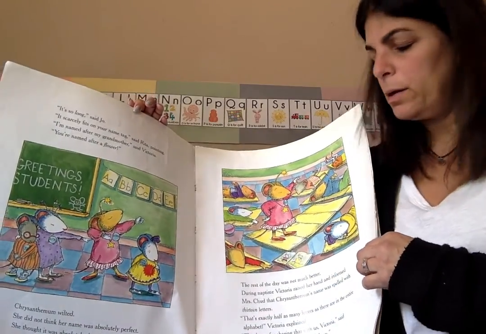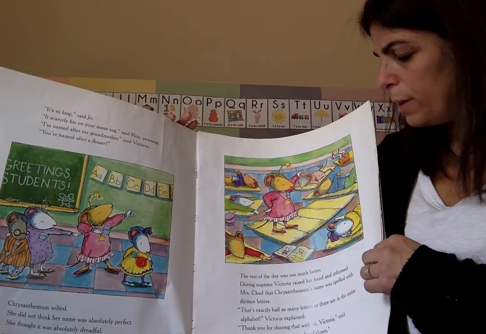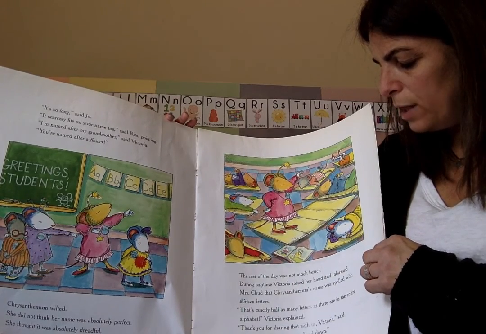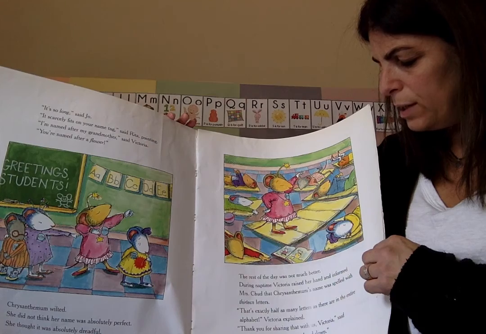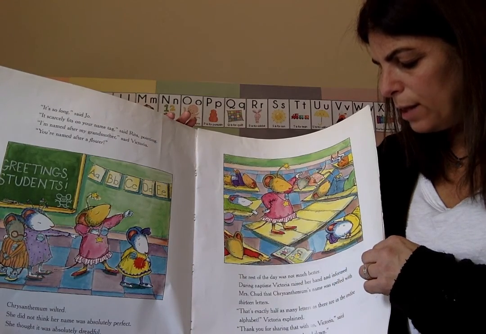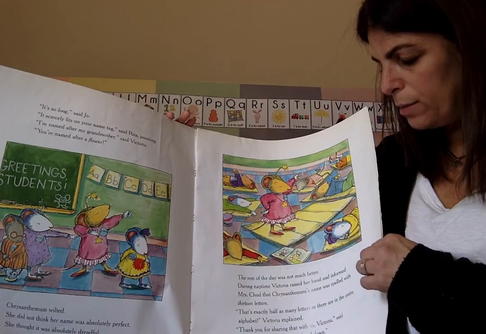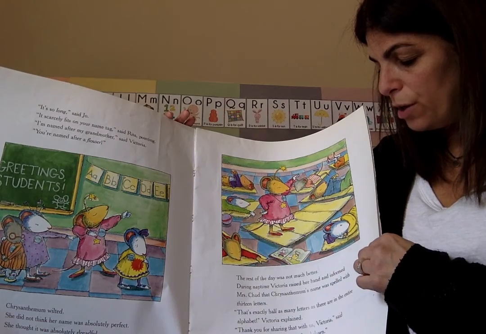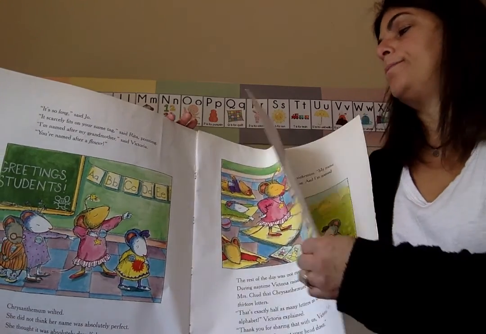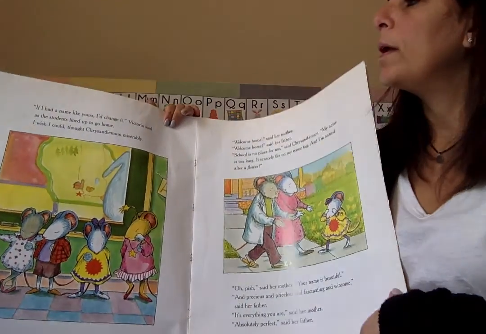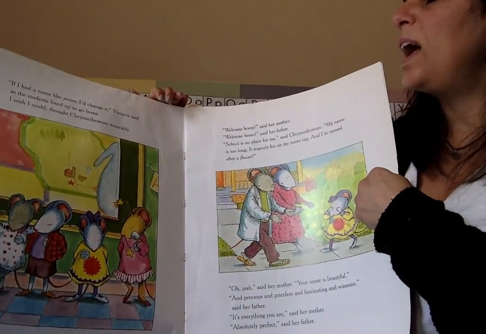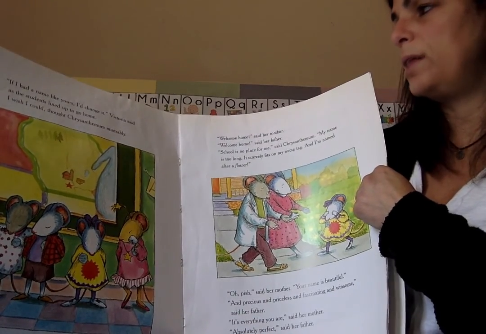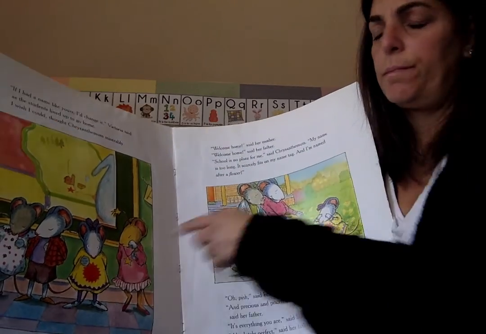The little girl made her feel bad. The rest of the day was not much better. During nap time, Victoria raised her hand and informed Mrs. Chud that Chrysanthemum's name was spelled with 13 letters. "That's exactly half as many letters as in the entire alphabet," Victoria explained. "Thank you for sharing that with us, Victoria," said Mrs. Chud. "Now put your head down." "If I had a name like yours, I'd change it," Victoria said, as the students lined up to go home. "I wish I could," thought Chrysanthemum miserably. Oh, she was very sad.